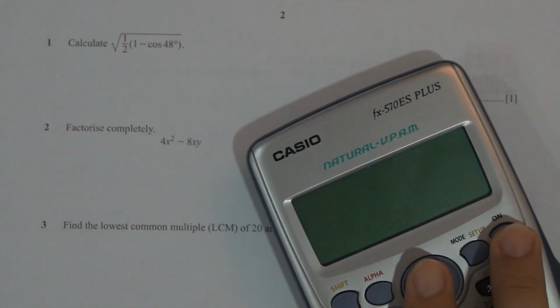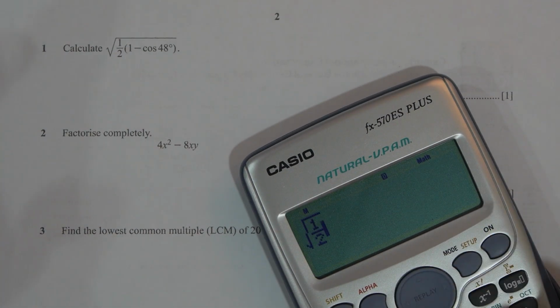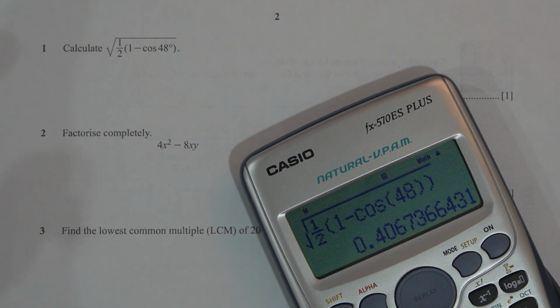For the first question, it is pretty straightforward. All you need to do is just key in into the calculator.